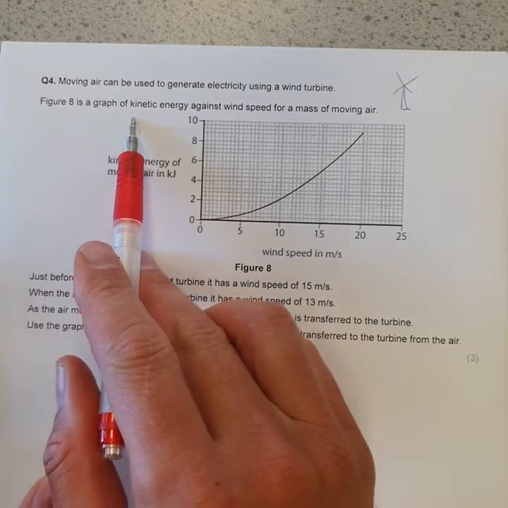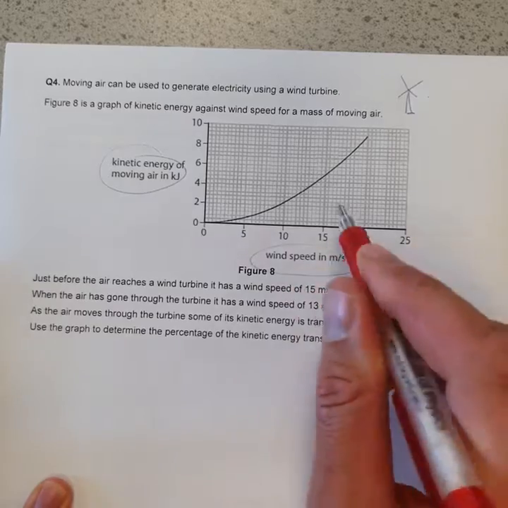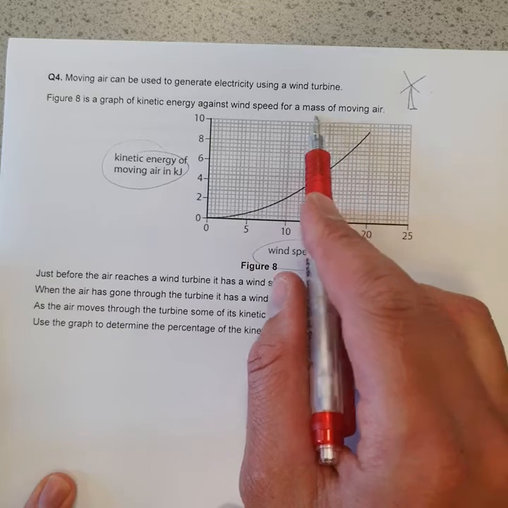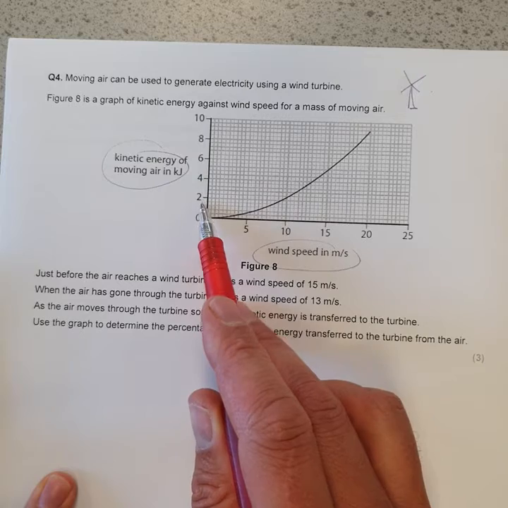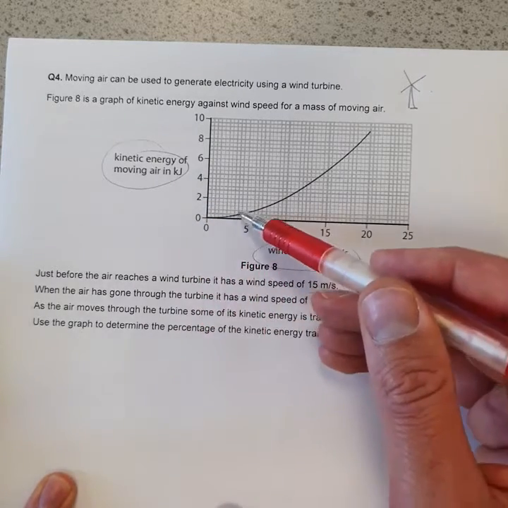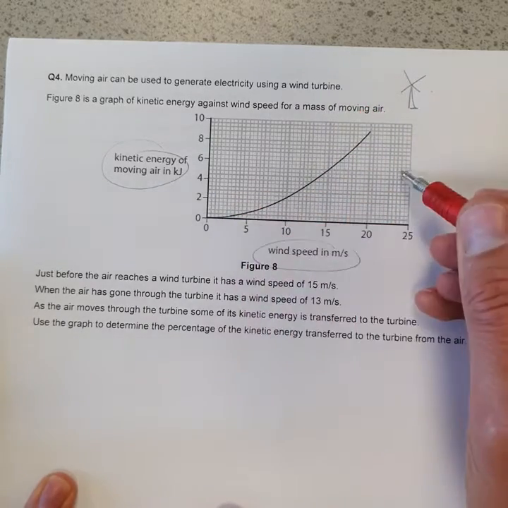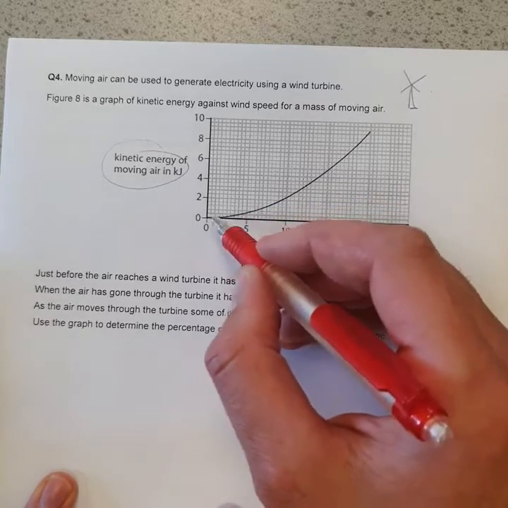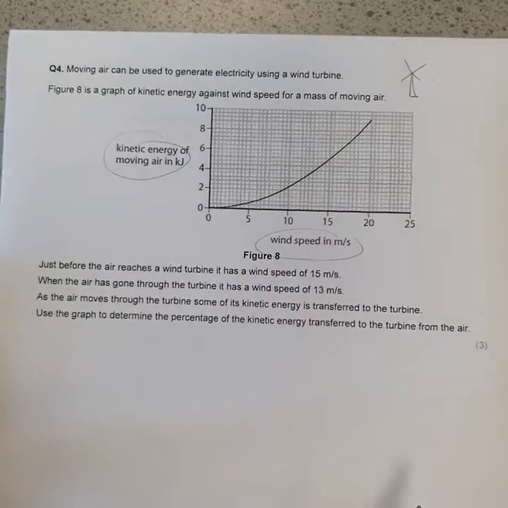Figure 8 is a graph of kinetic energy. So here we've got kinetic energy against wind speed for a mass of moving air. Mass of moving air, so wind. And if we look here at slower wind speeds, it doesn't have much kinetic energy, but as the wind speed increases, the amount of kinetic energy increases as well. But it's not a proportional relationship, it's not a straight line, so we can't use the term directly proportional because we've got a curve. So the amount of increase is increasing as it gets higher and higher there.